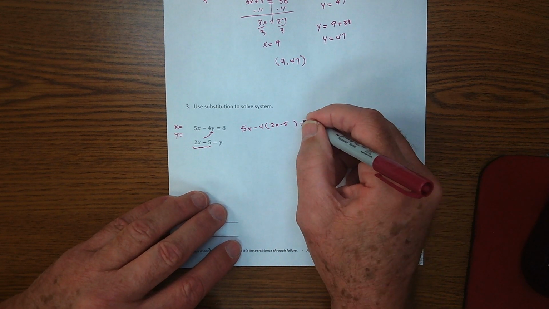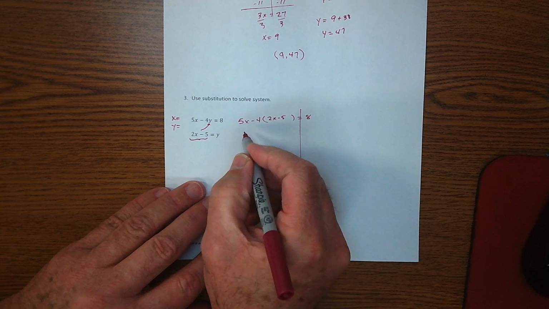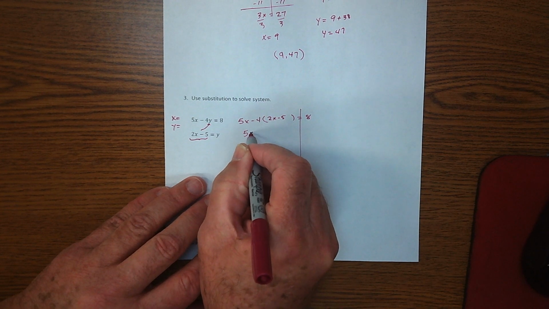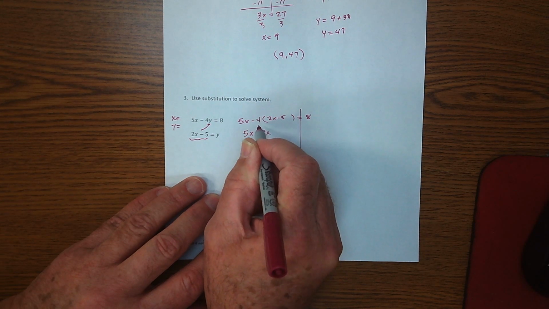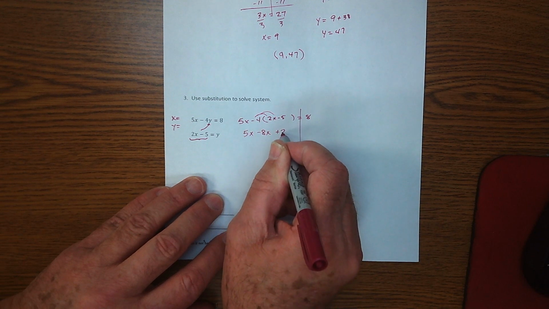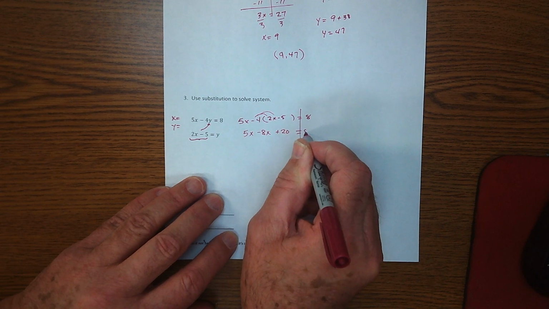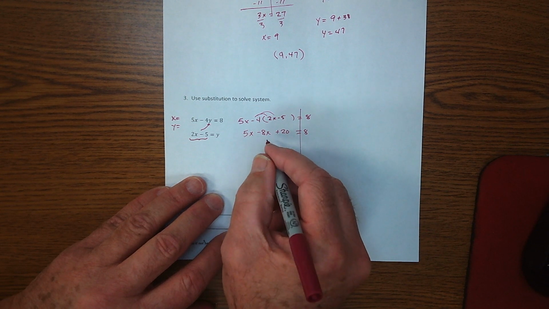And then I solve this equation. Okay? Now, I get 5x. Run this really quick. Negative 4 times 2 is negative 8x. Negative 4 times negative 5 is positive 20. Equals 8. Like terms next, so 5x minus 8x is negative 3x.